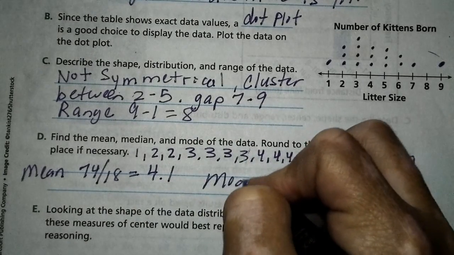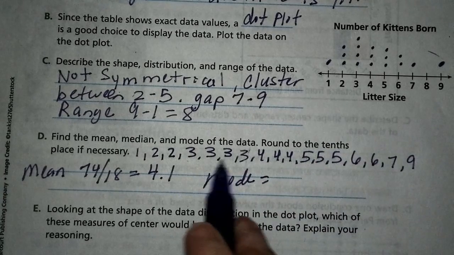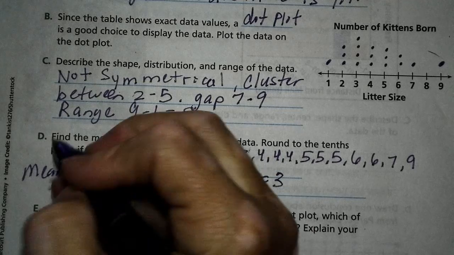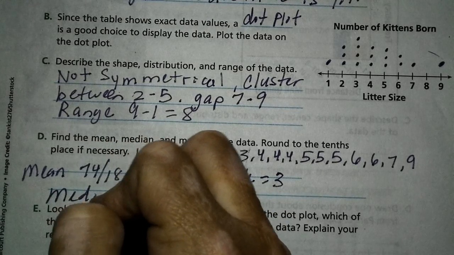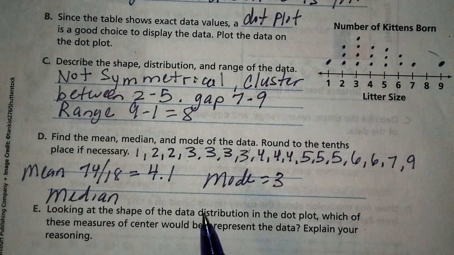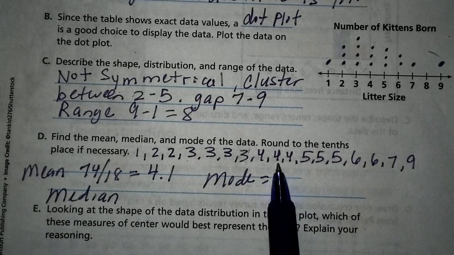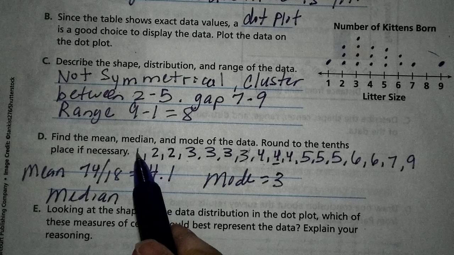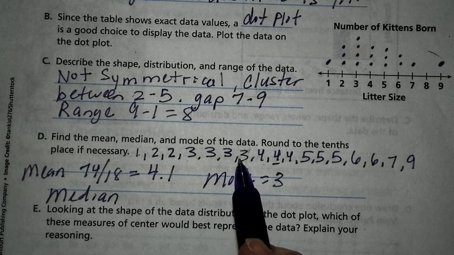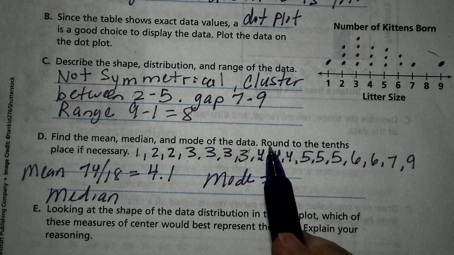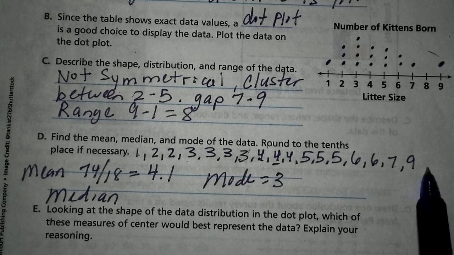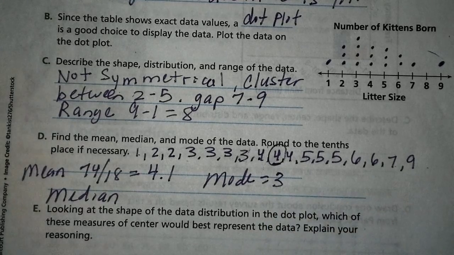The mode is the number that occurs the most. So as you can see, we have 4 3s. So that would be 3. And the median, so if we line them up, it's going to be somewhere in this 4. So somewhere here, I think. So 1, 2, 3, 4, 5, 6, 7, 8. And then 1, 2, 3, 4, 5, 6, 7, 8. Yep, so right there. So the median is 4.